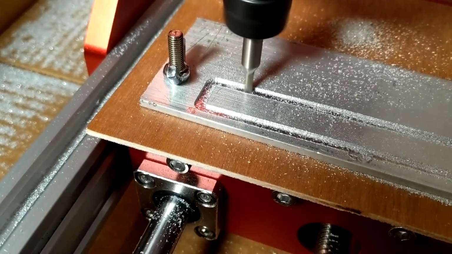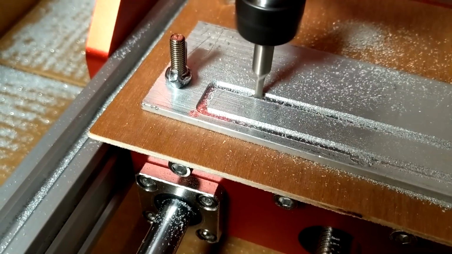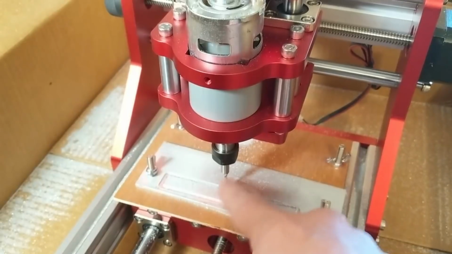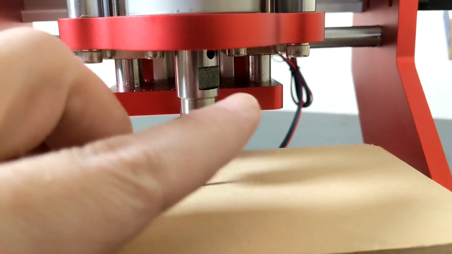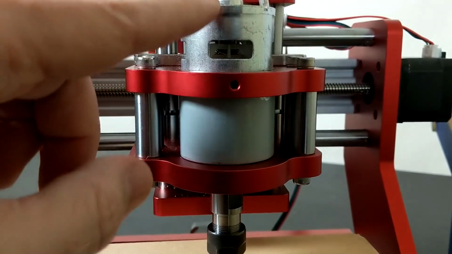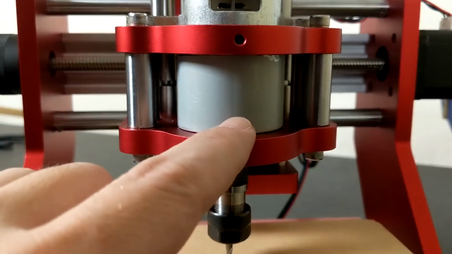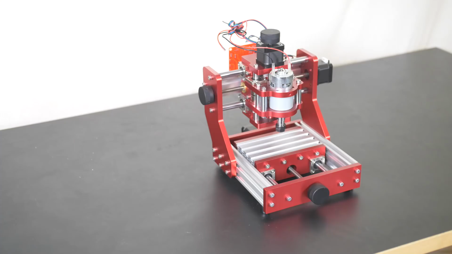Look at that bit, just bouncing around in there. Absolutely terrible. I stopped the cut. I've seen enough. See how much movement there is? That's all flex in the shaft inside this motor. And it might be play inside the bearings of the motor as well. So clearly we have to replace the motor on this machine.